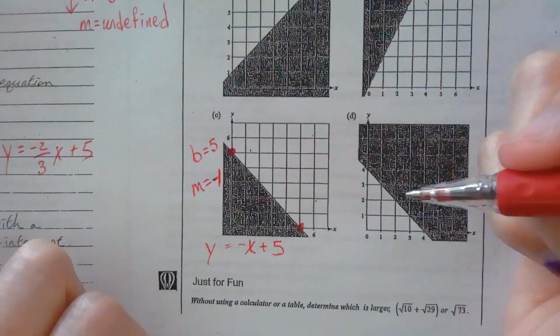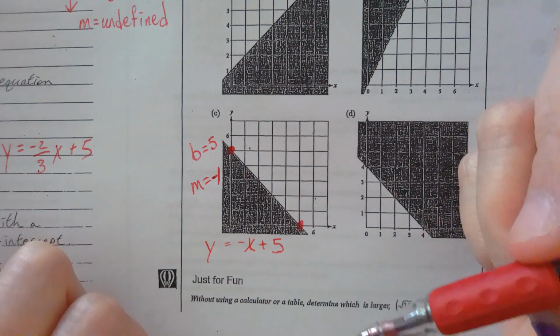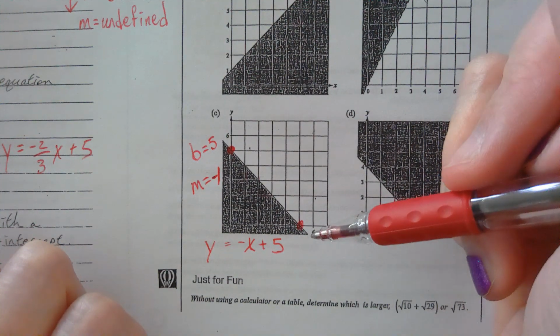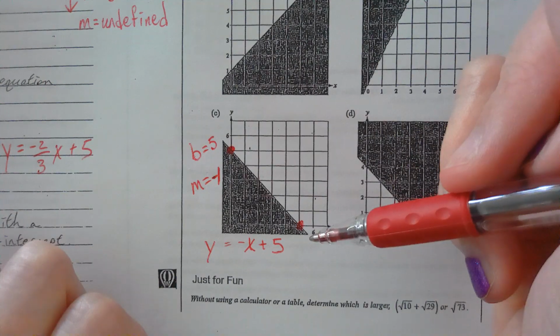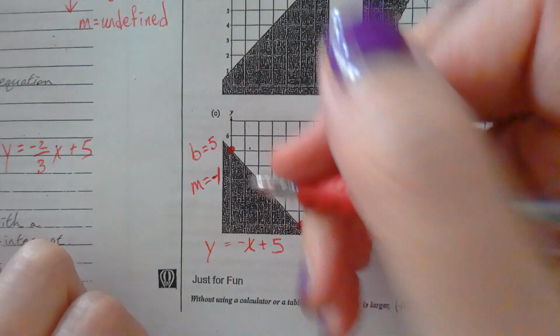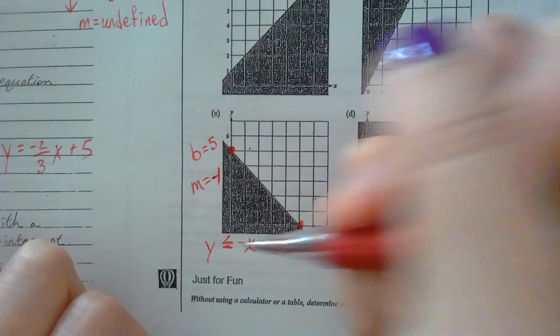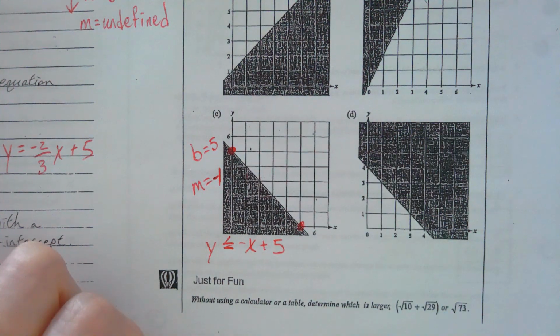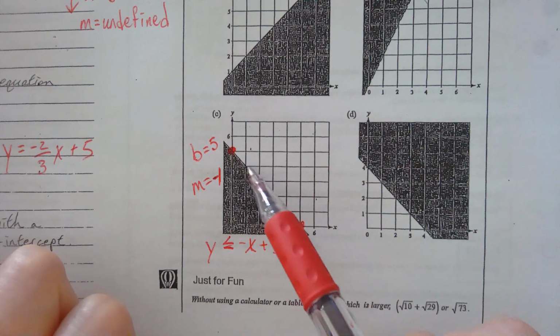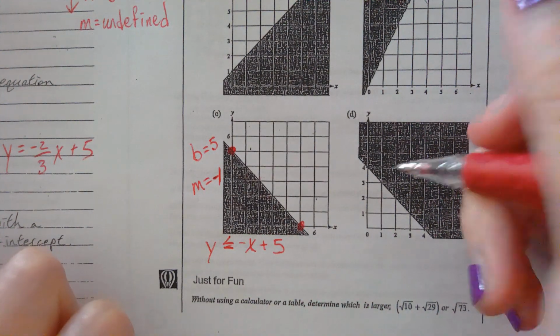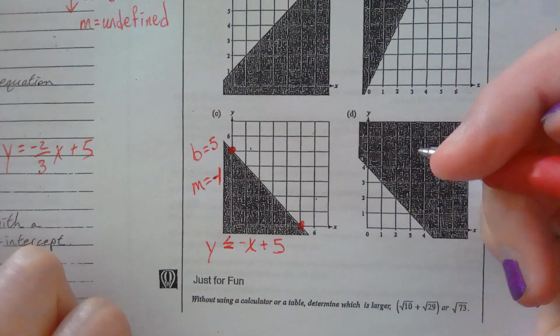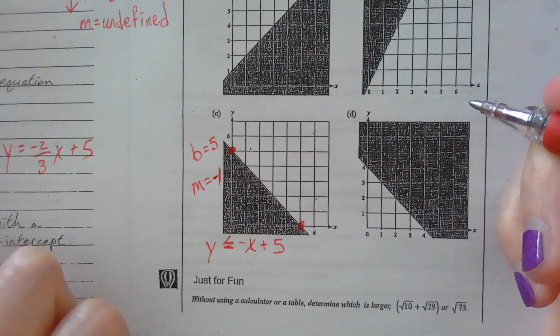Ariana, do you agree? Kavya said this. Right. It's an inequality graph, so it's less than or equal to, not an equal sign. Okay, and she knew that it was less than because she shaded under, right? Okay, and it was a solid line. On the test it will be more obvious.